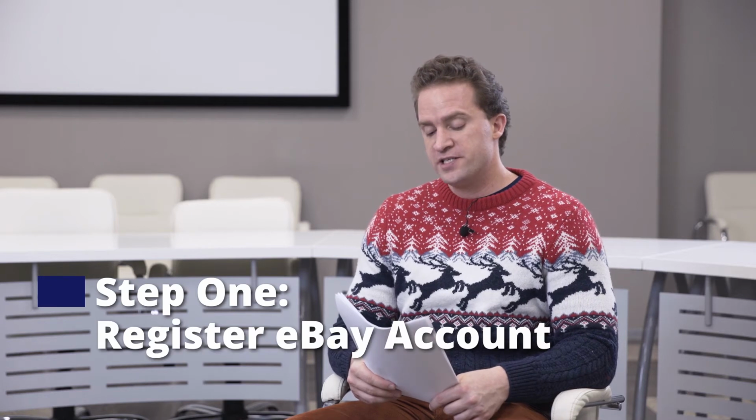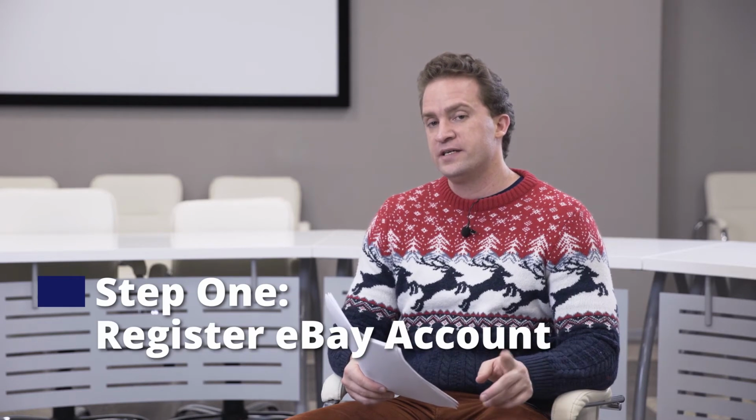So here are the steps. You go to eBay and click register. The first step is to set up your eBay account. In the top left-hand corner, there's going to be a link that says log in or register. If the register button is not there, maybe they've changed the way it's set up, you click on login and then it'll give you the option to create an account. And you want to do that.